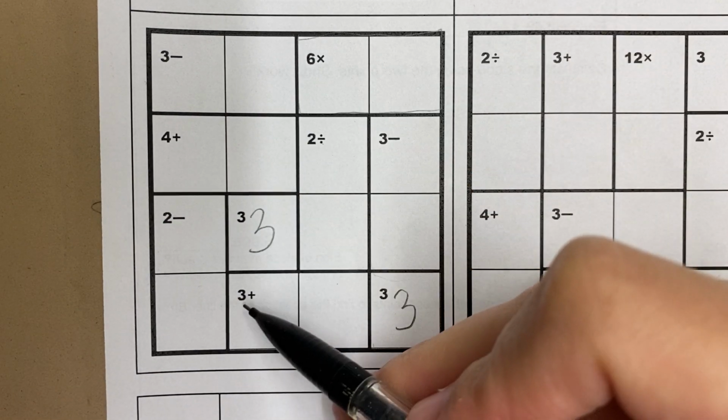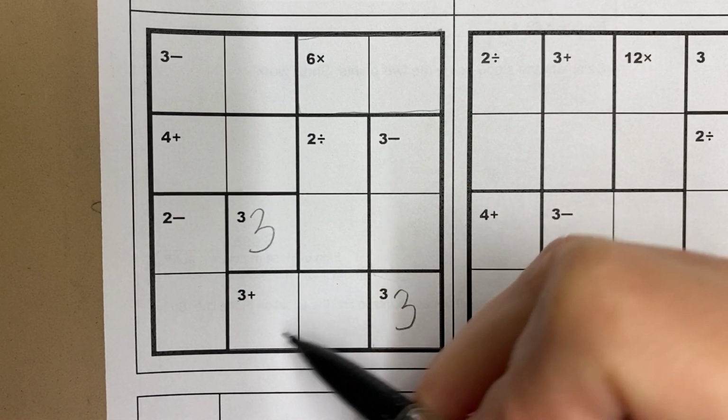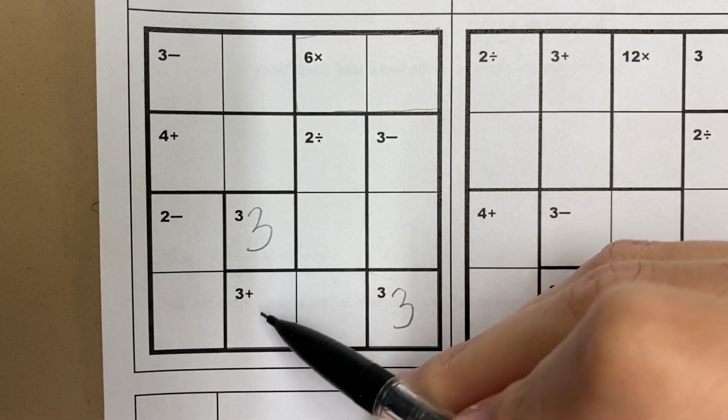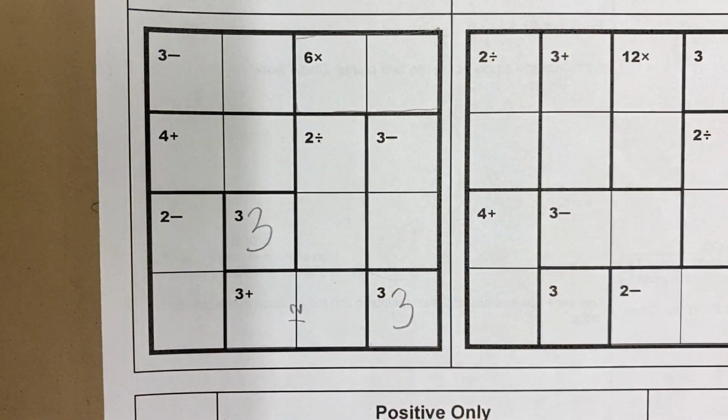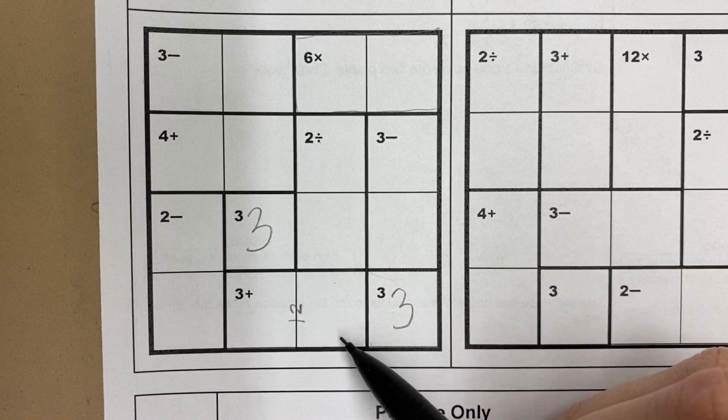So for example, adding to 3, the two numbers that add to 3 can only be 1 and 2. Now, is it 1, 2 or 2, 1? I'm not sure. I'm just gonna write myself a note for now. But those two boxes are gonna be a 1 and a 2.